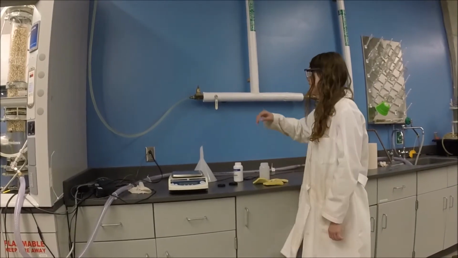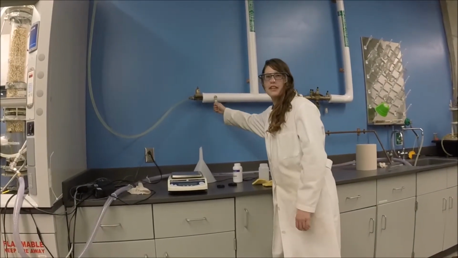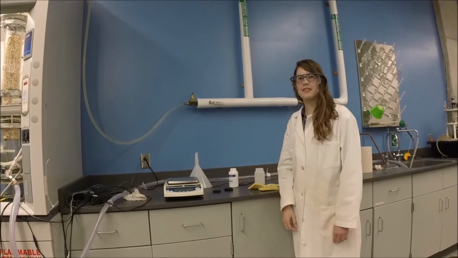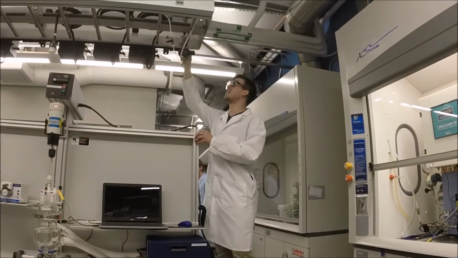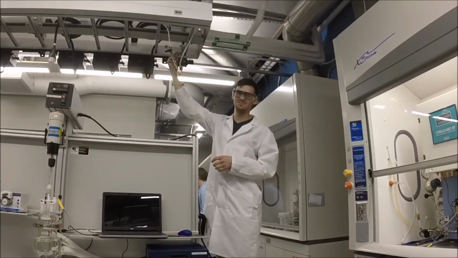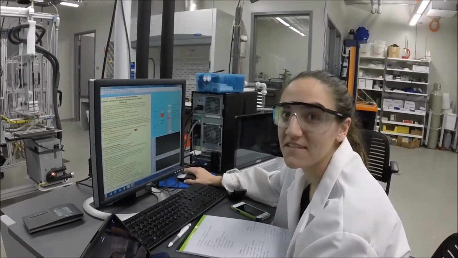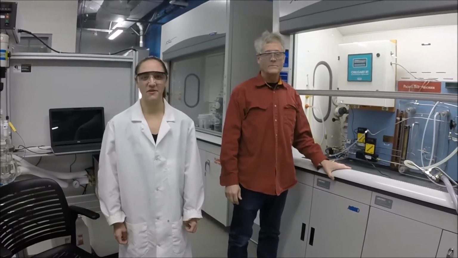First, we turn on the water flow to the apparatus by opening the white handle of the ball valve. Next, turn on the airflow by opening the ball valve. Now we're turning on the LabVIEW software. We're now going to have Dr. Schneider turn on the ammonia flow for us.